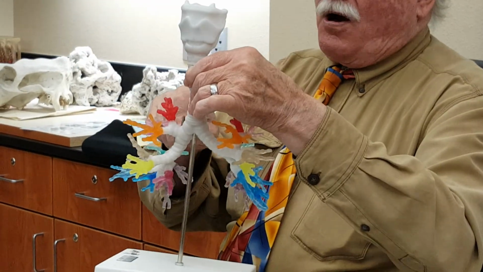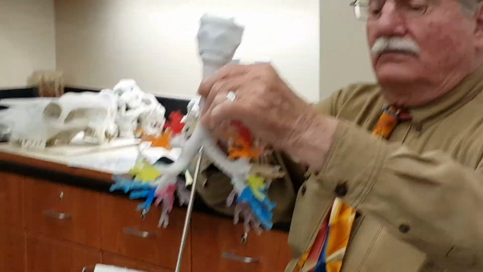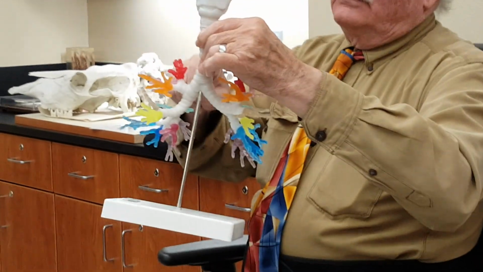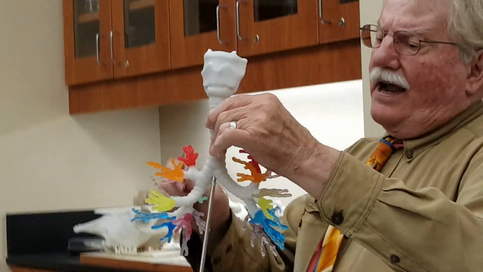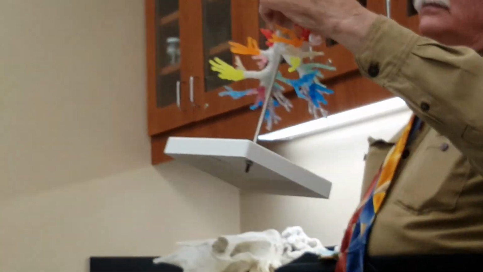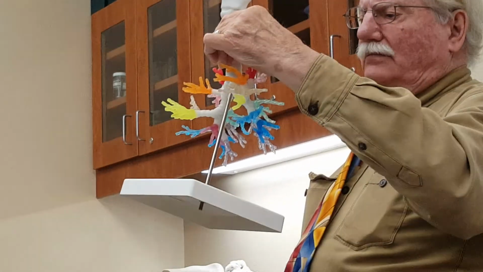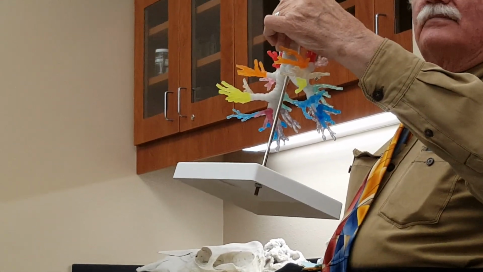So there's one, there's one, there's one, there's one. Segmental bronchi. And the little colored ones are segmental bronchi. Bronchioles. Too small to show on here.